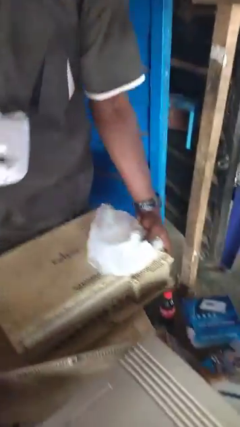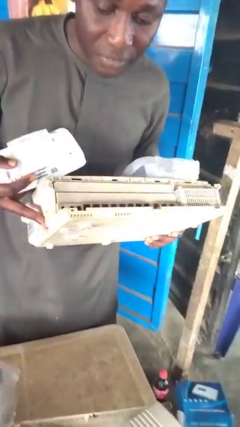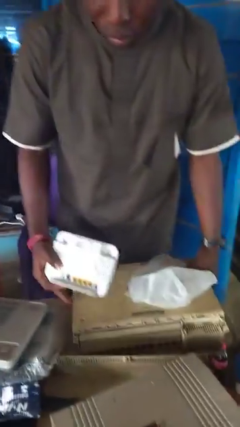There are some that will have RJ45 ports. This one has RJ45. No, yes. No. It's USB. It doesn't have RJ45. There's another model that has RJ45. Alright.